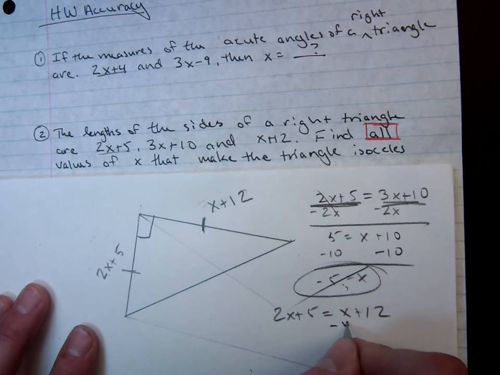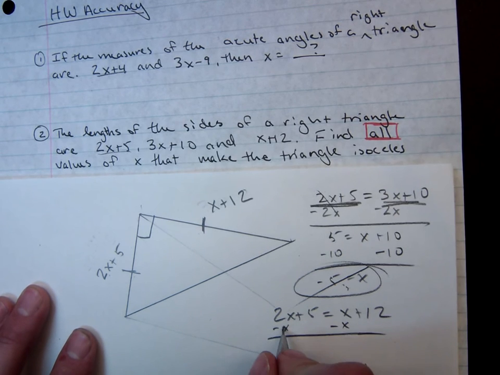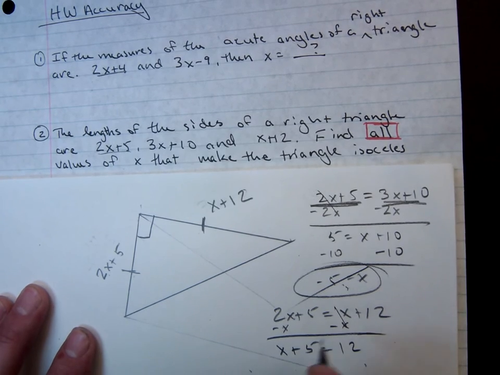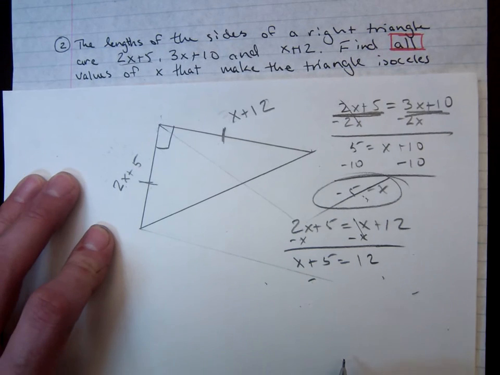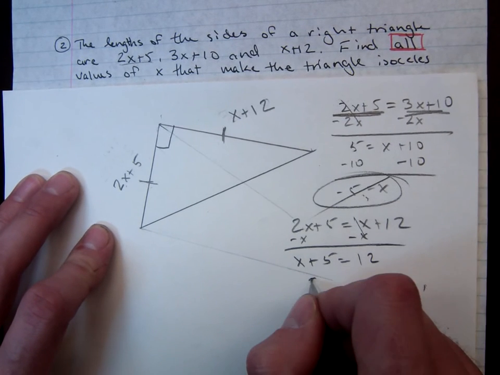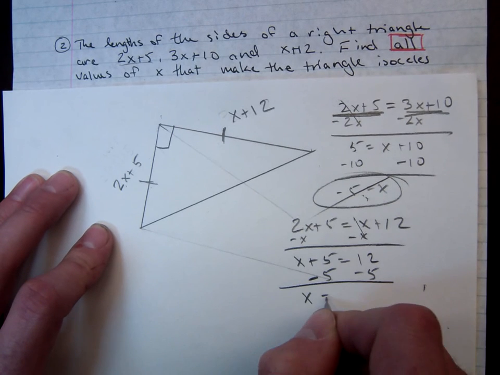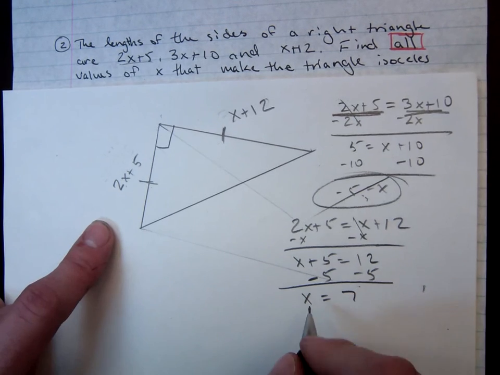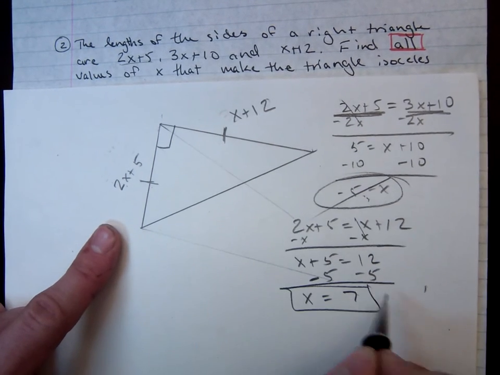Now I subtract x from both sides. Again, in my quest to avoid negatives, I get x plus 5 is equal to 12. Then I subtract 5 from both sides, and I get x is equal to 7. Well, that's looking a lot better. I don't have a negative here. I'm not subtracting ever. I know that this is going to work.